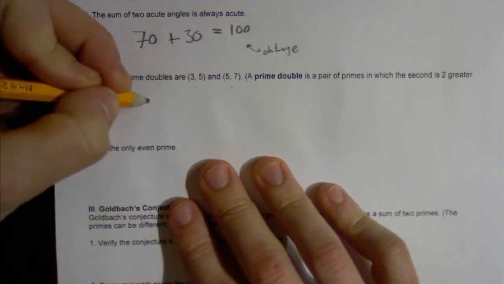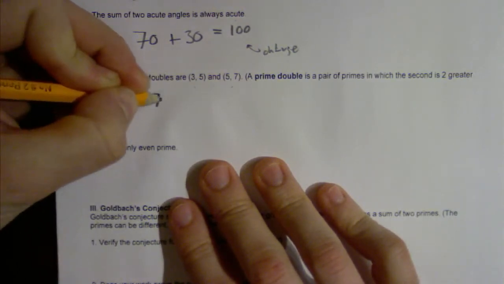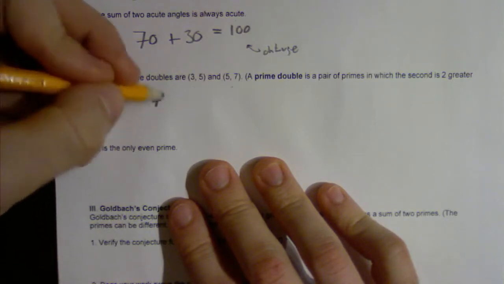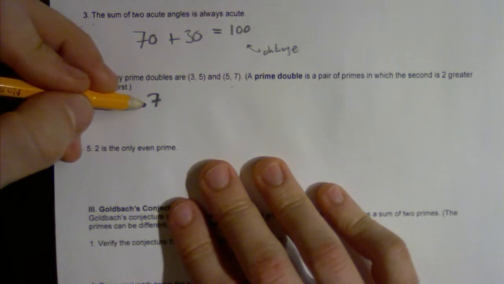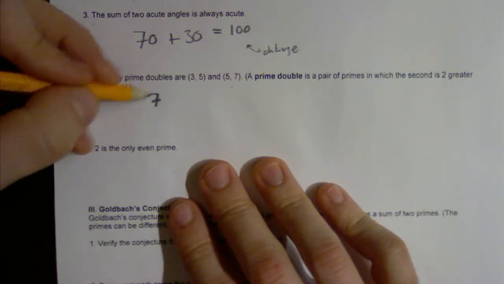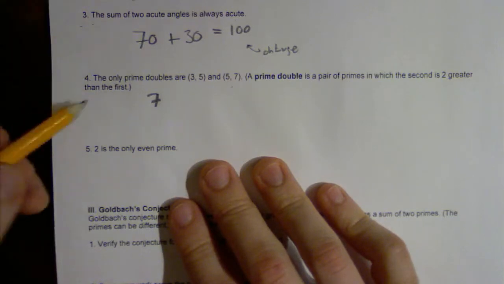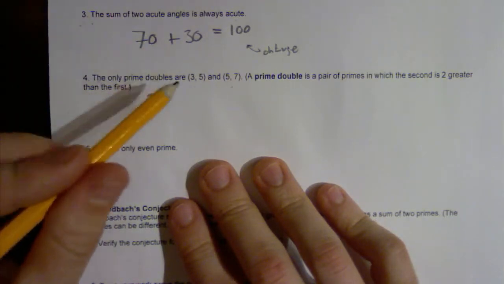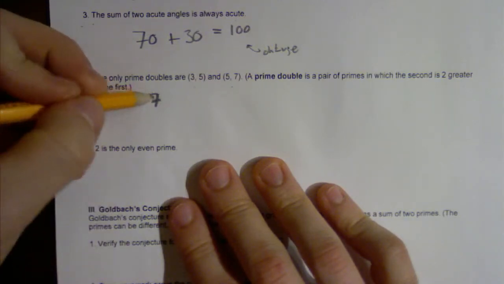So something like 7, I can only divide 7 by 7 or 1. If I divide it by any other number, I'm going to end up with a decimal answer. So 7 is a prime number, 3 is a prime number, 5 is a prime number. The only prime doubles are 3, 5 and 5, 7 is what this claim is saying.